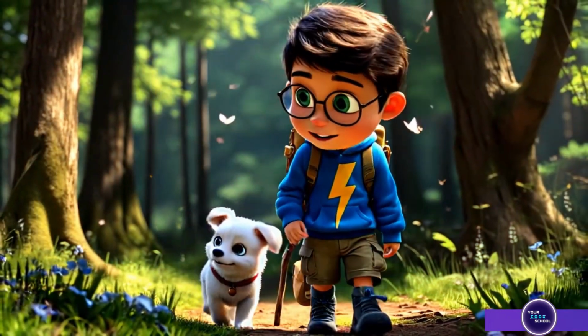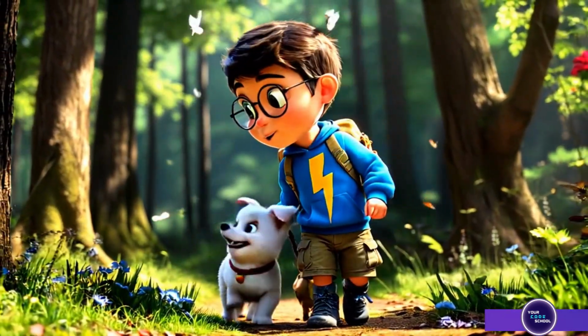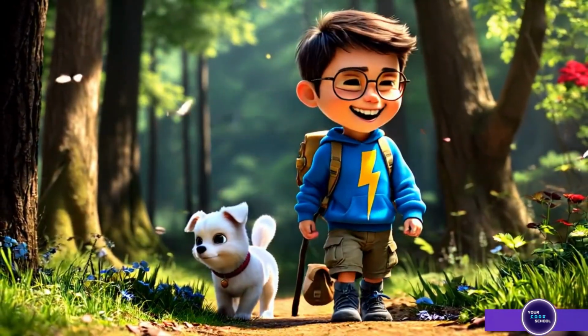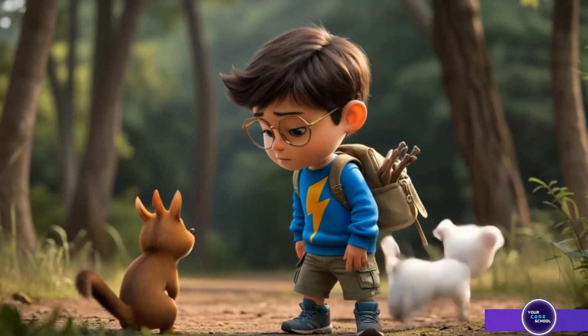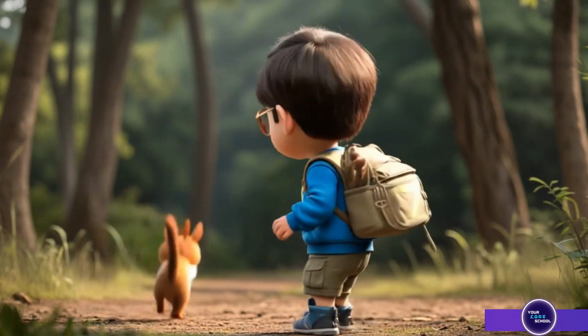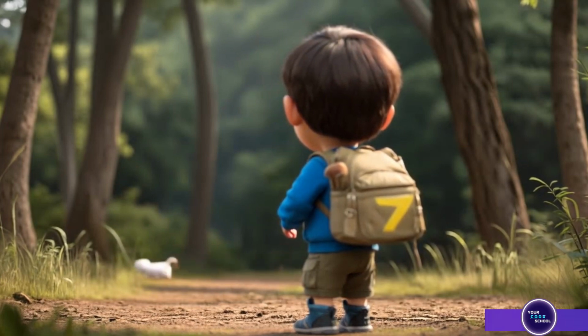Codu and Snowy enter the lush green forest. Birds chirp, butterflies flutter, and the sunlight filters through the trees. They follow a path with laughter and joy. While Codu stops to watch a squirrel, Snowy chases a butterfly deeper into the woods. When Codu turns around, Snowy is gone. He calls out in panic, Hey, Snowy! Where are you going? echoing through the trees.